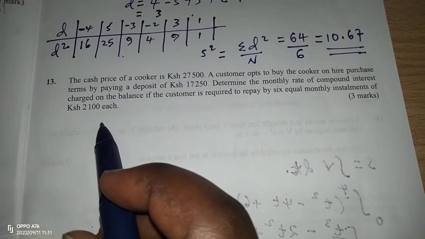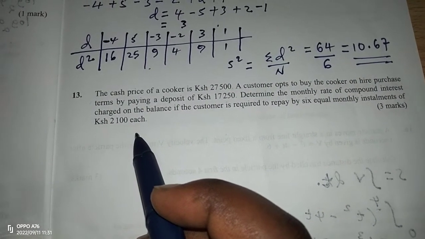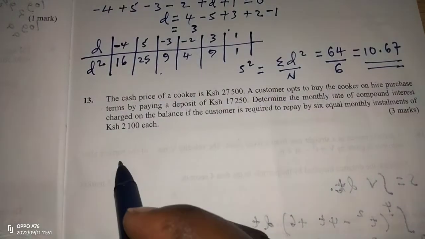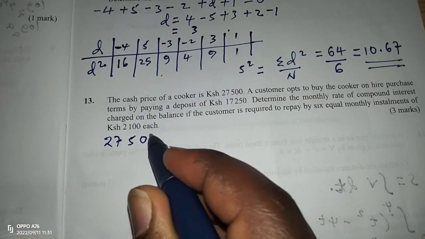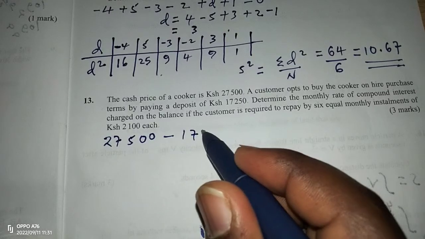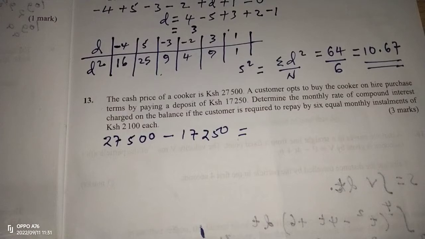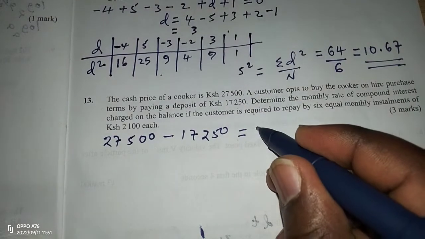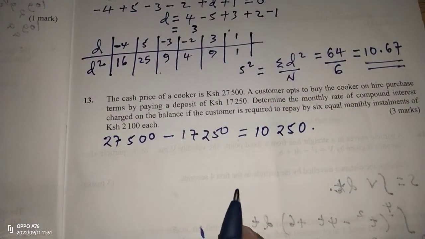We're going to consider the balance after the customer decides to buy this cooker on hire purchase terms. Remember, the cash price should be 27,500, but the customer pays a deposit of 17,250, which means the balance, if it was a normal occasion whereby this buyer is getting the gas cooker on cash price, the balance could have been 10,250. This is the balance for the cooker.